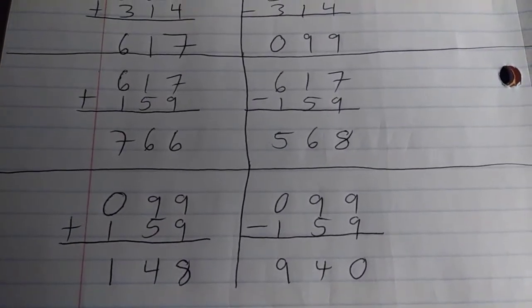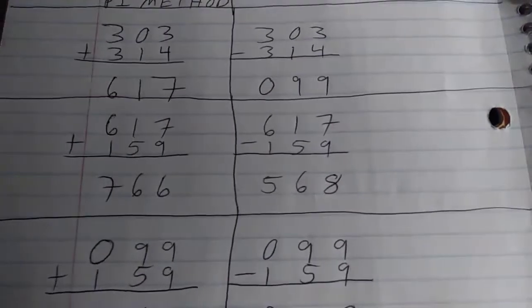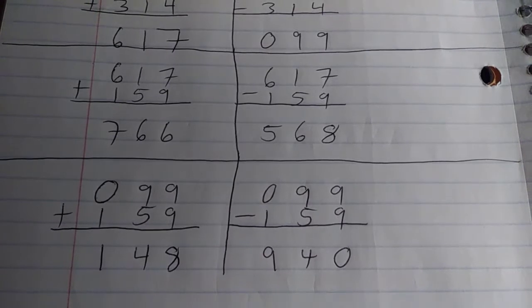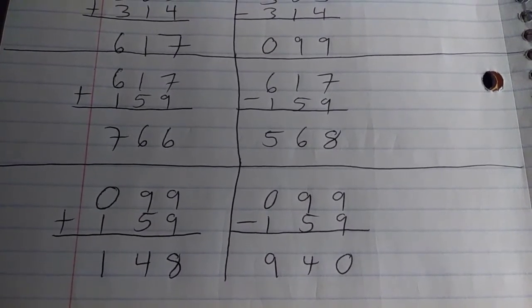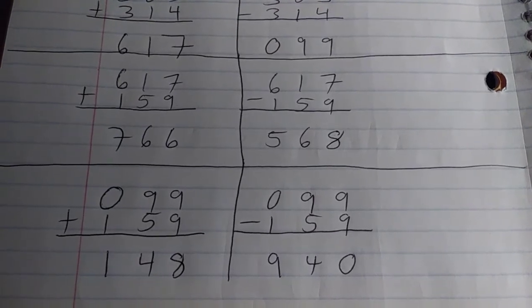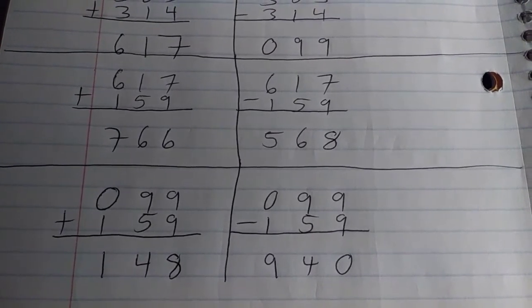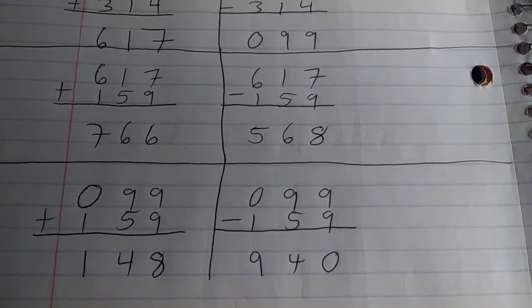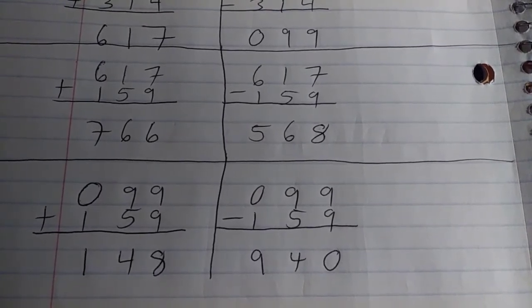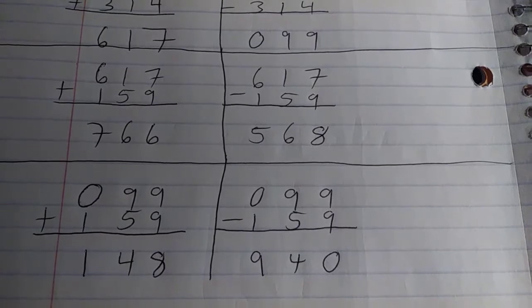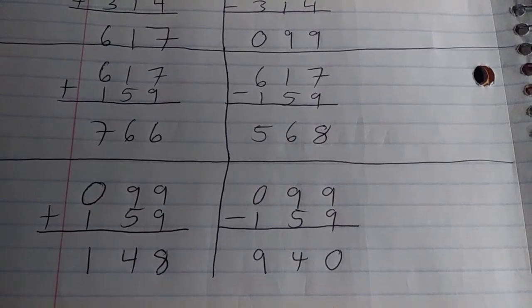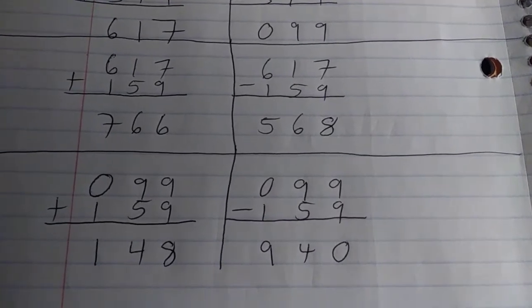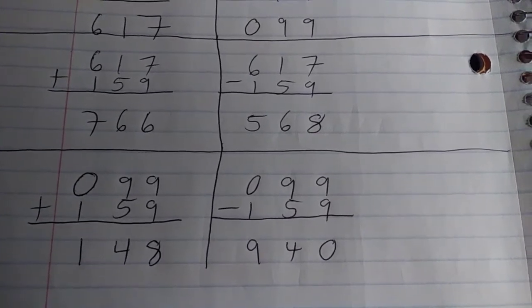Then you have 099 plus 159, which you got from right here, that second number. So you have 9 plus 9, which is 18, keep the 8. You do 9 plus 5, which is 14, keep the 4. And then 0 plus 1, which is 1. The next one is 099 minus 159. So you have 9 minus 9, which is 0, 9 minus 5, which is 4, and 10 minus 1, which is 9. So that's 940. And those two also did not hit in the next 7 days.